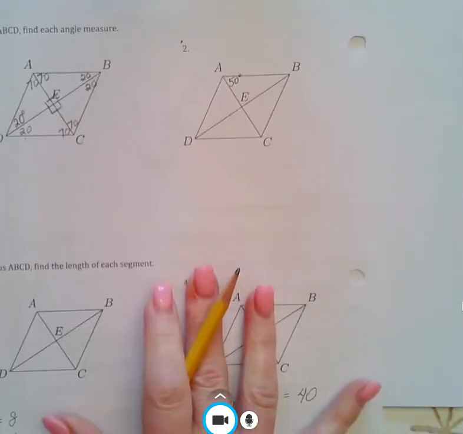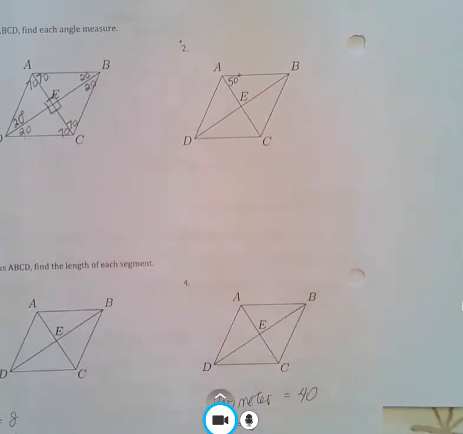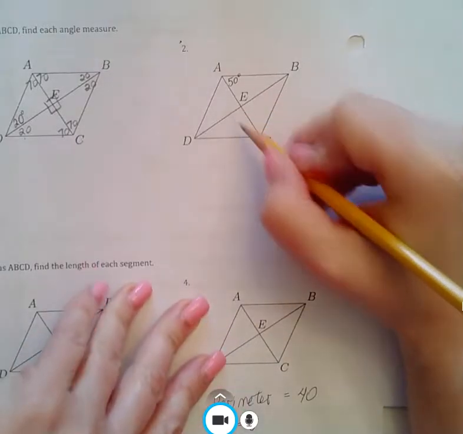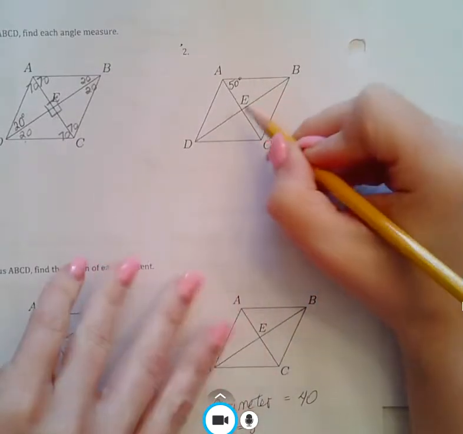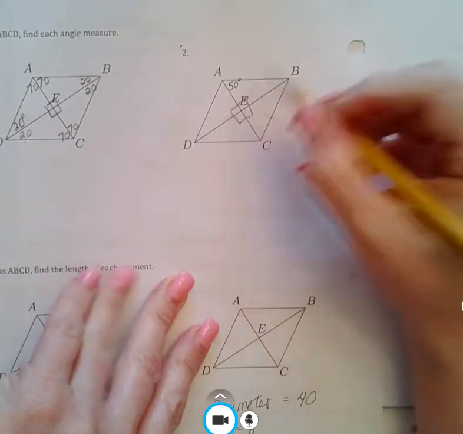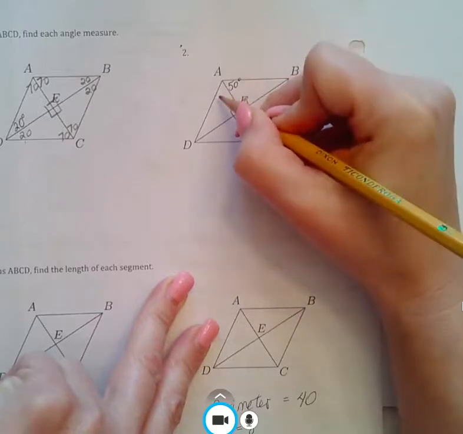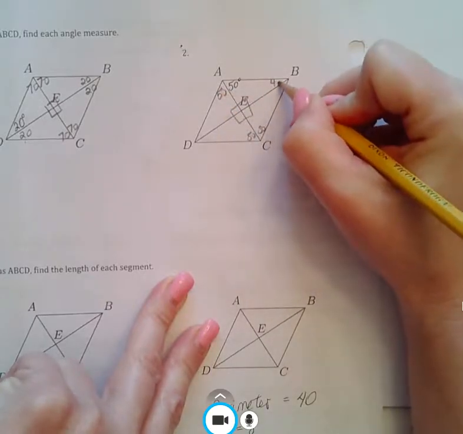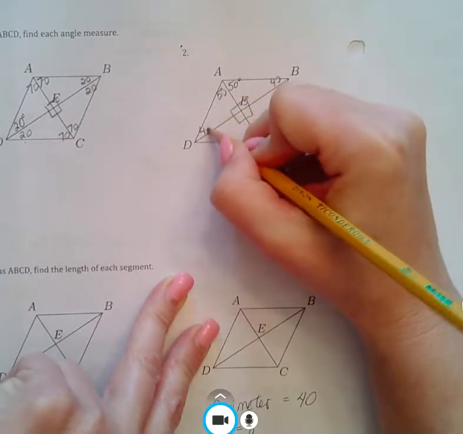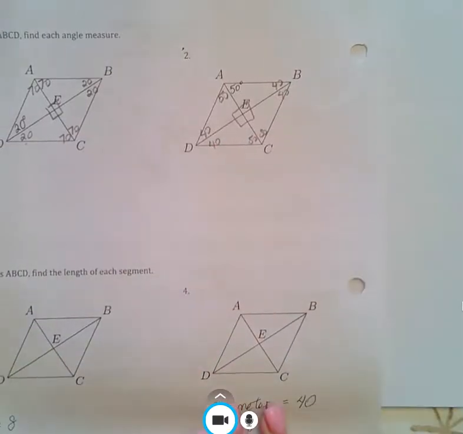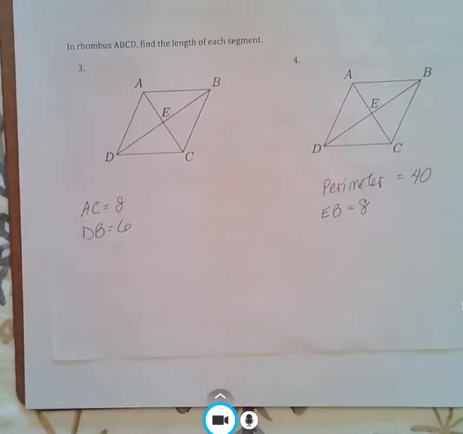Number 2. Pause and try number 2. If you did number 1 together, you can get number 2 all on your own. Moving on to number 3.